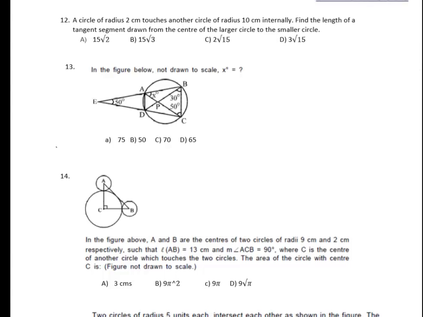A circle of radius 2 cm touches another circle of radius 10 cm internally. Find the length of the tangent segment drawn from the center of the larger circle to the smaller circle. Same questions every single time: radius, chord, tangent, that's it. Whatever happens in this worksheet, it is always radius, tangent, chords, as if geometry of circles is all about only these three things.